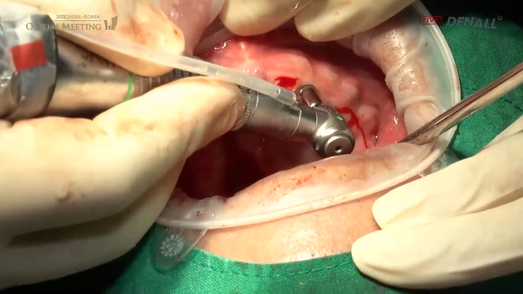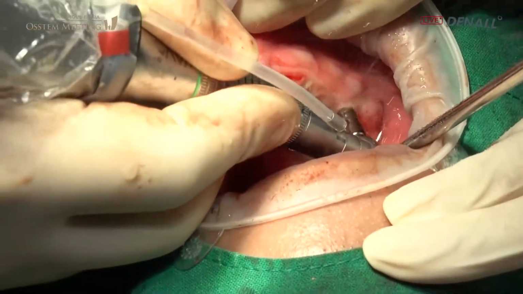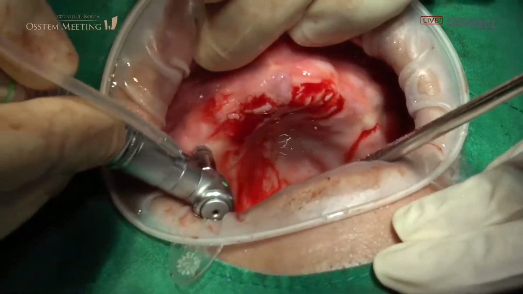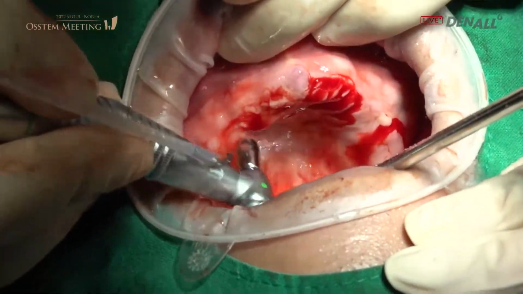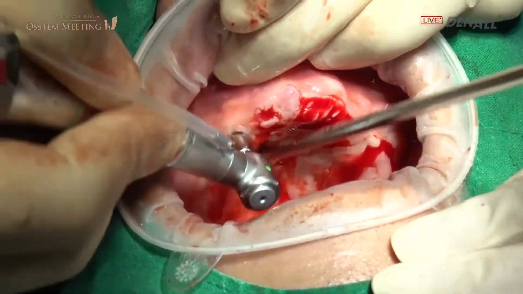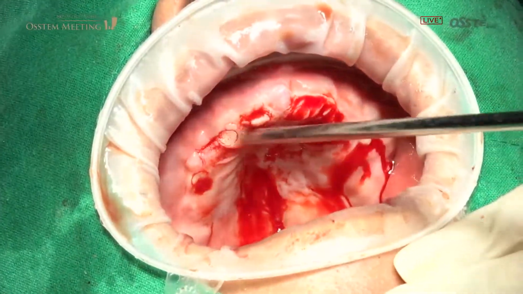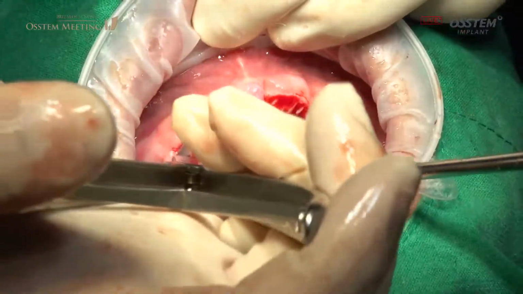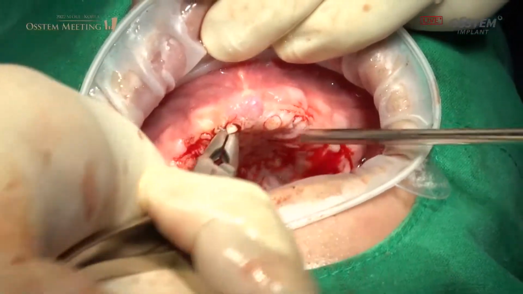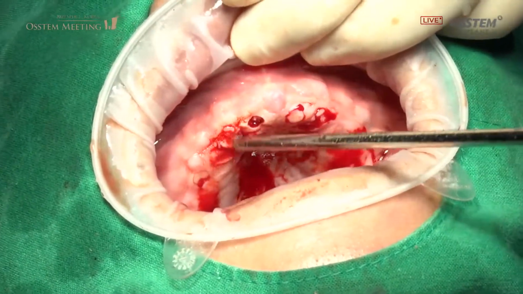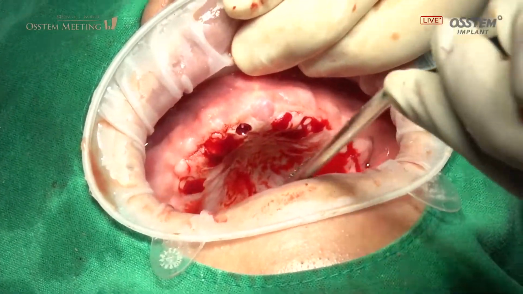Once again, the tissues are removed in this process. So using a tissue punch, the tissue is removed.